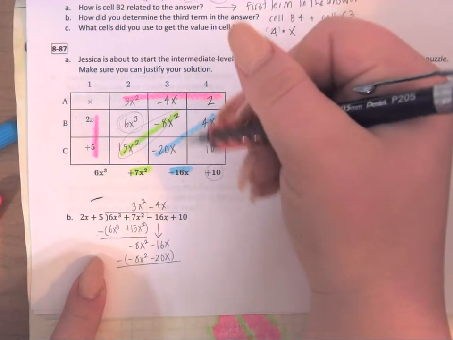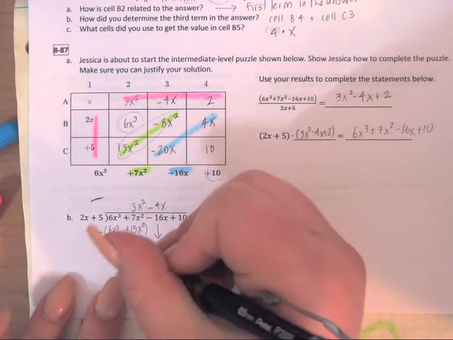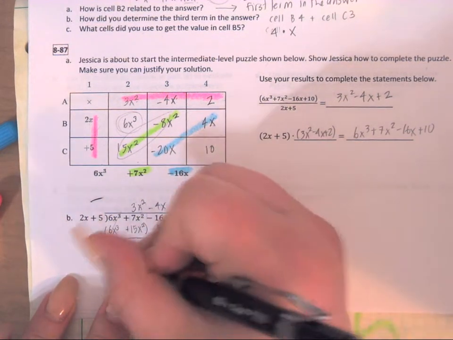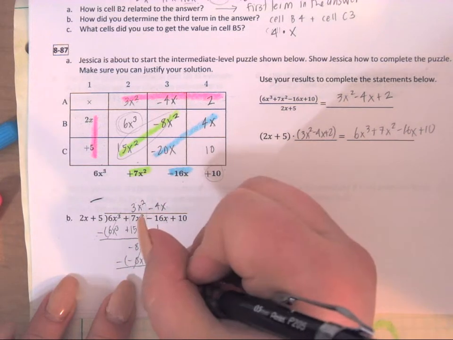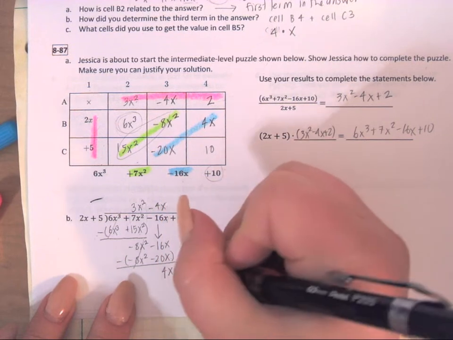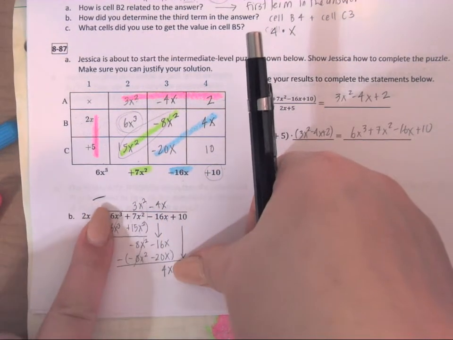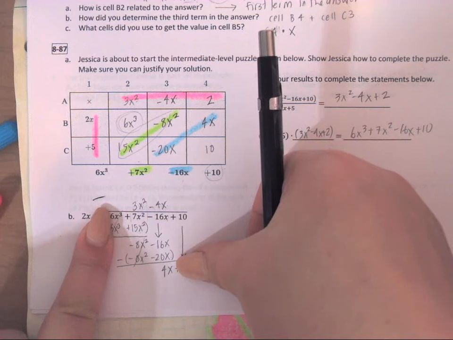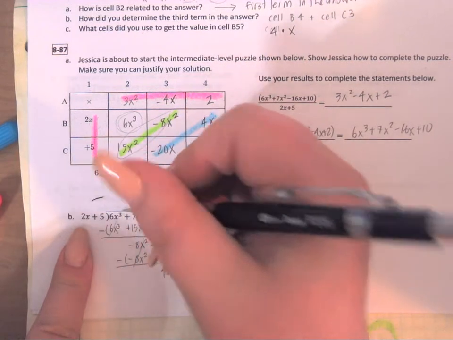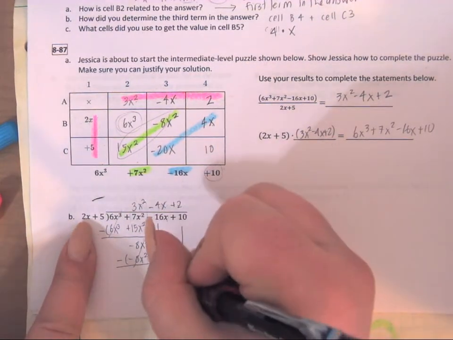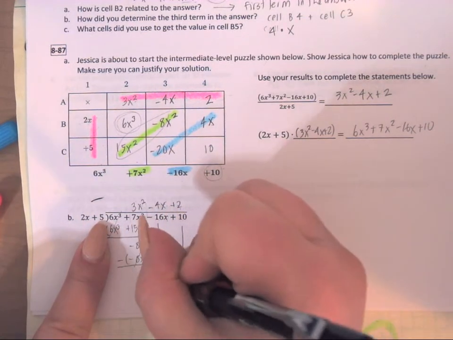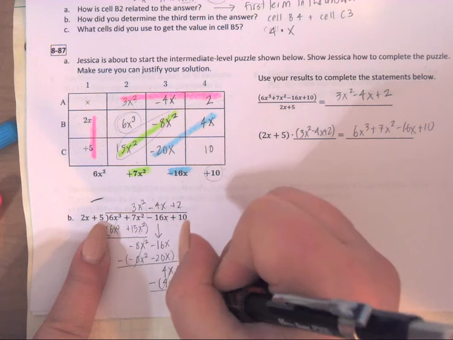So again, you can see those show up in this as well. Then those cancel, and you get negative 16x minus negative 20x, which is basically plus 20x, so that's 4x. Now you bring down the next place value, and then you cover those up. So 2x times what is 4x? 2. And then you take this and multiply this whole thing. 2 times 2x is 4x. 2 times 5 is 10. And then you subtract, and you get 0.